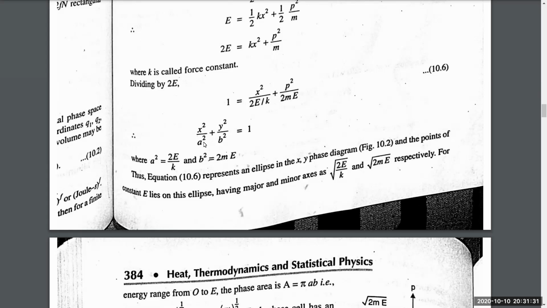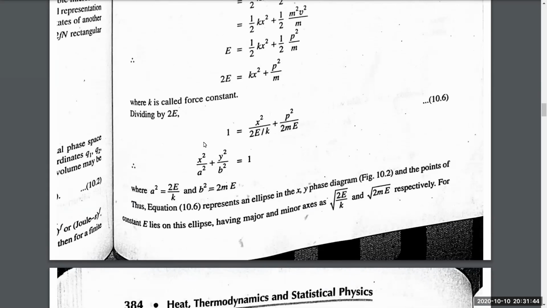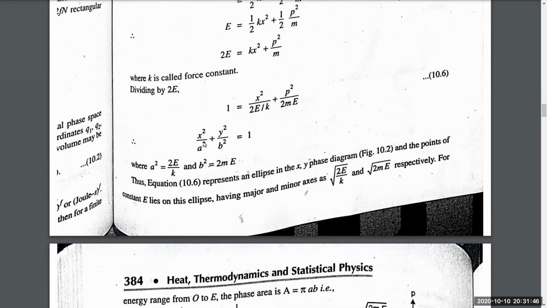Because in this case the potential and kinetic energy are not the same. In the case of a circle, it is a very idealized simple harmonic motion. In that case, at every point on this phase space, will the potential and kinetic energy be the same?